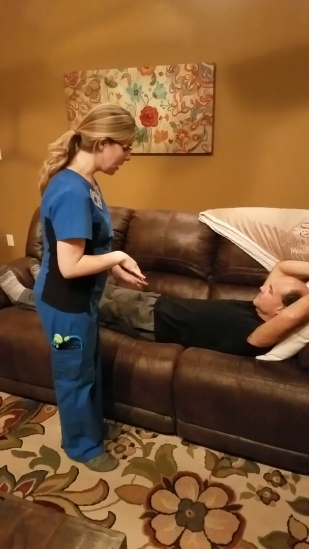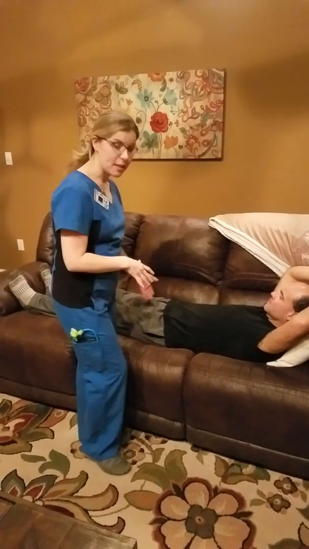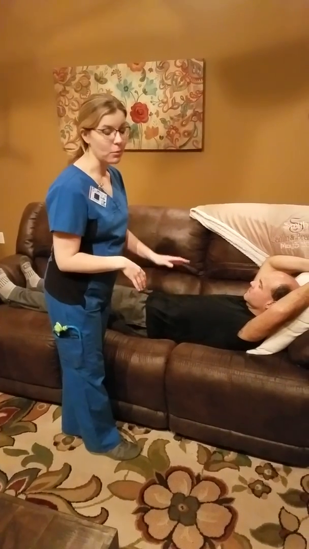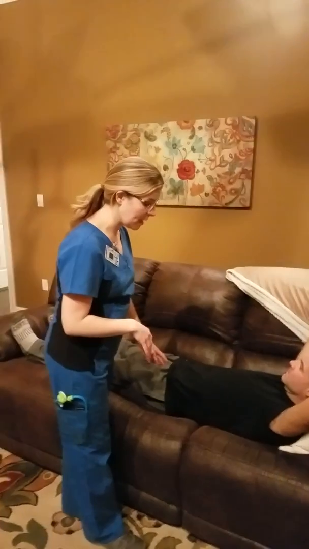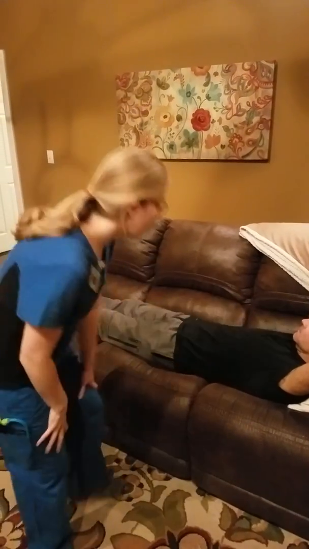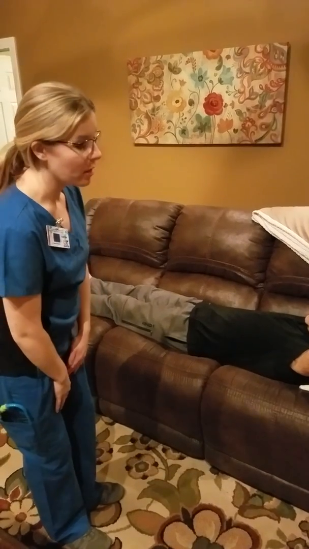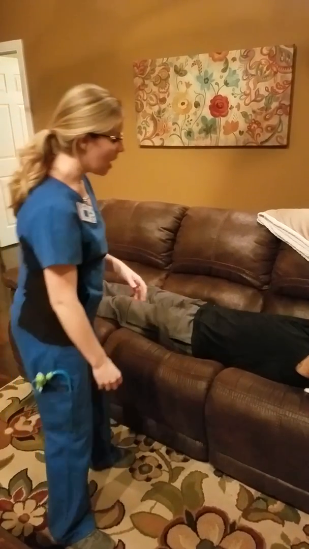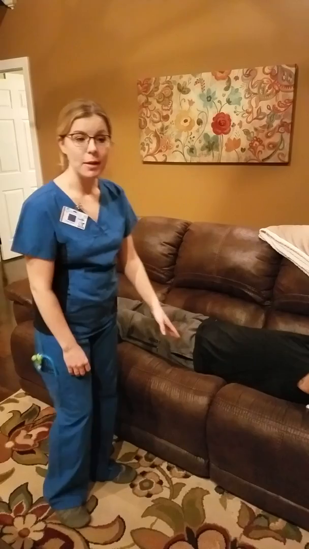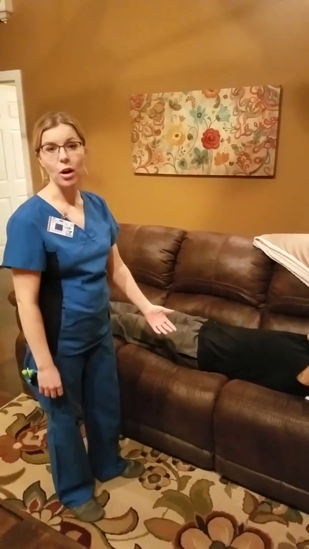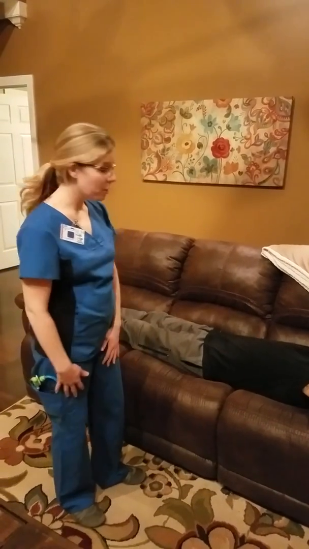Once the patient has lifted their shirt up, I'm looking for and inspecting the abdomen. I want to get down on eye level and look. Are there any bulges? Are there any pulsations? If there are any bulges, that could be indicative of something like a ventral hernia that might require surgery.